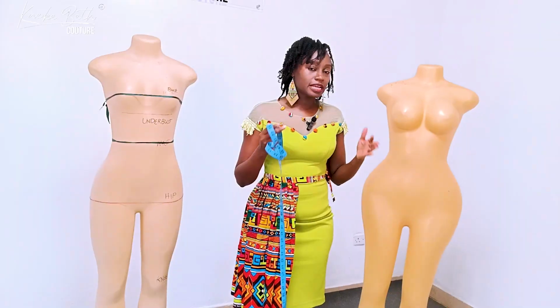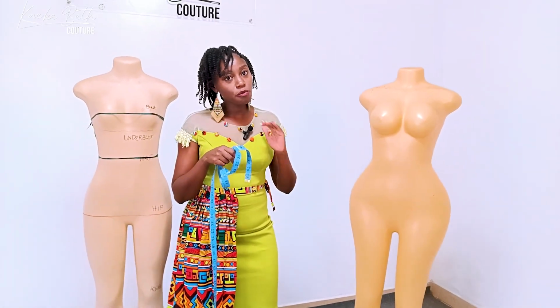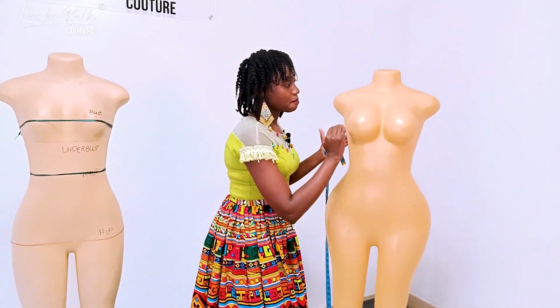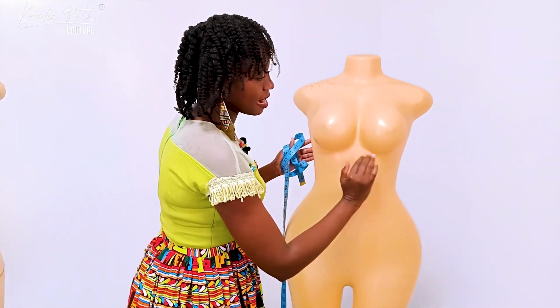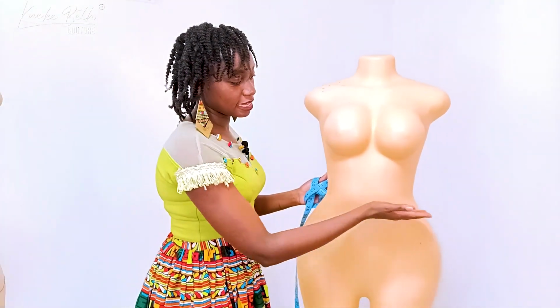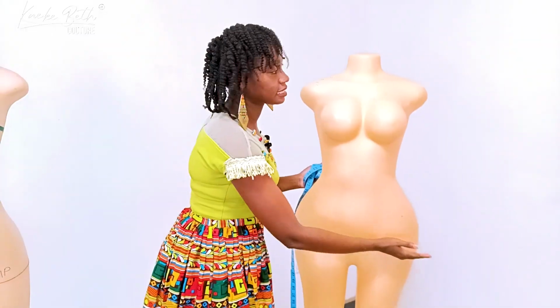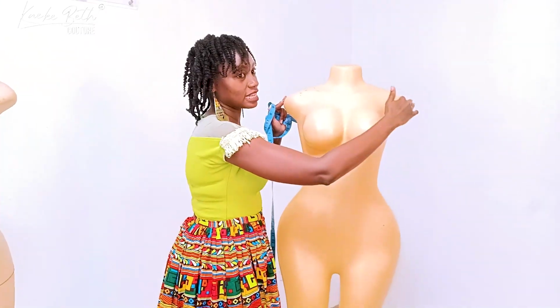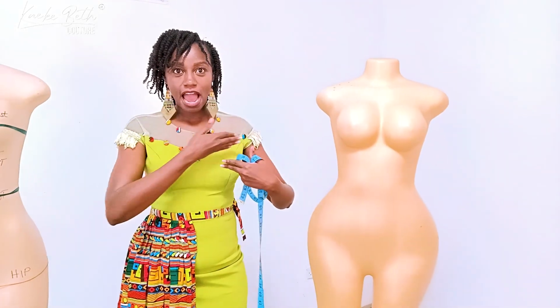So, the types of horizontal body measurements are bust, under bust, waist, hips, and also shoulders. As you can see, across, around, and taking their circumference.